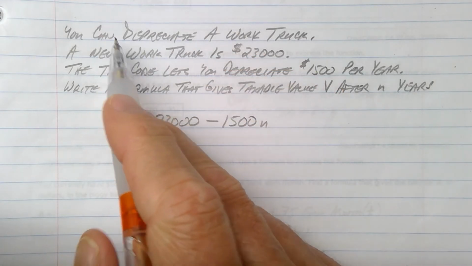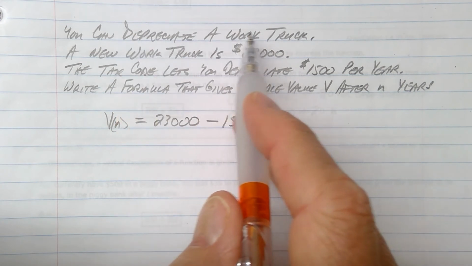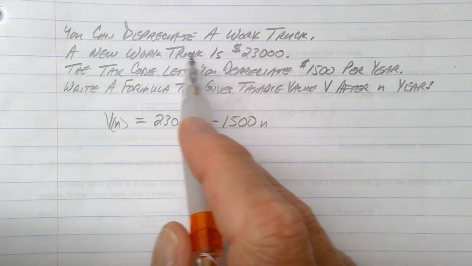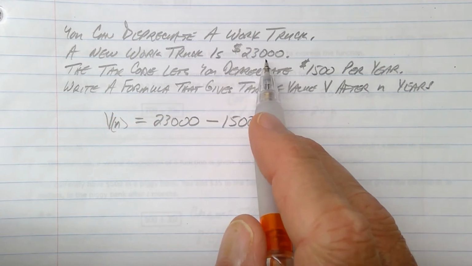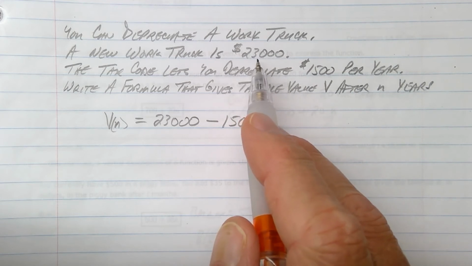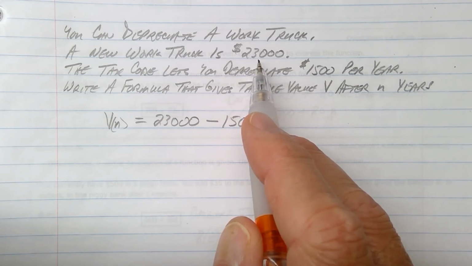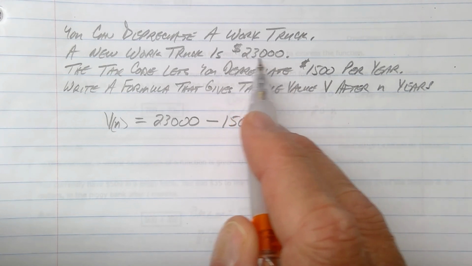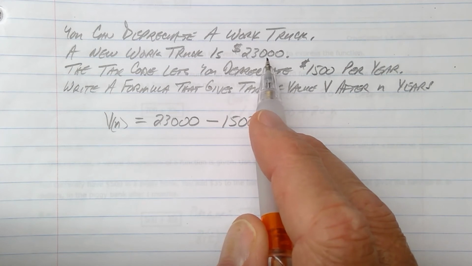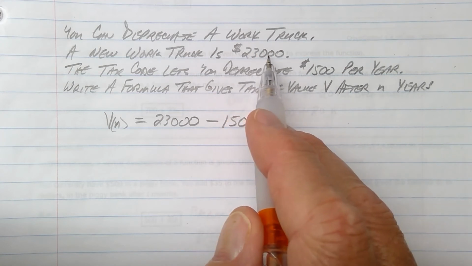All right, let's talk about depreciating a work truck. You can depreciate a work truck. A new work truck is $23,000. So maybe you're starting a business and you go out and buy a truck and it's worth $23,000. Well, a year later, after you've been doing business for a year, it's not worth $23,000 anymore. It's worth less because it's older. All right, that makes sense.